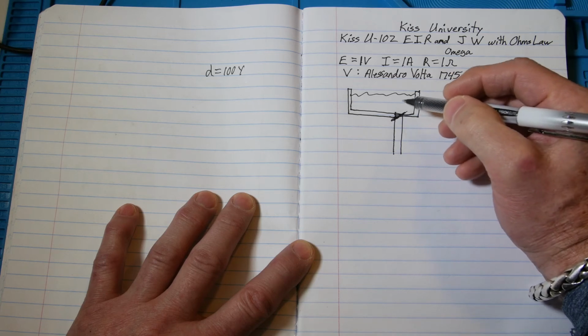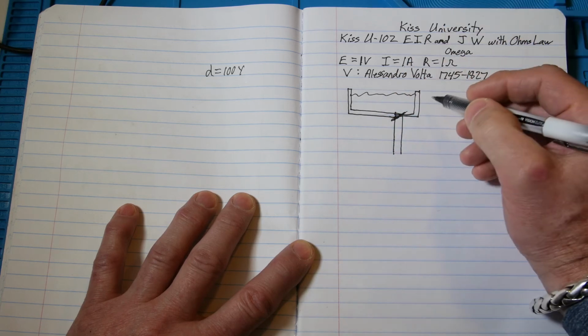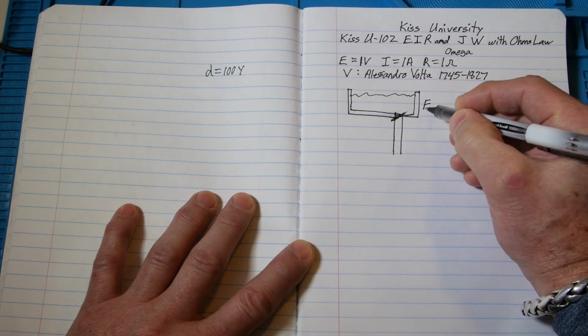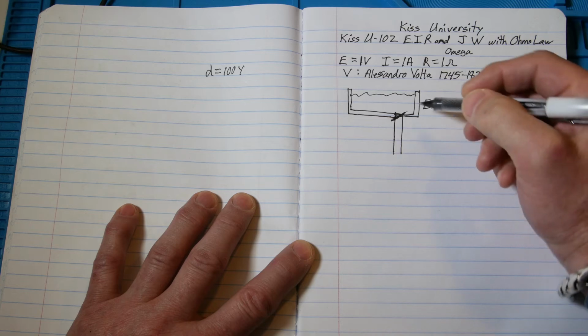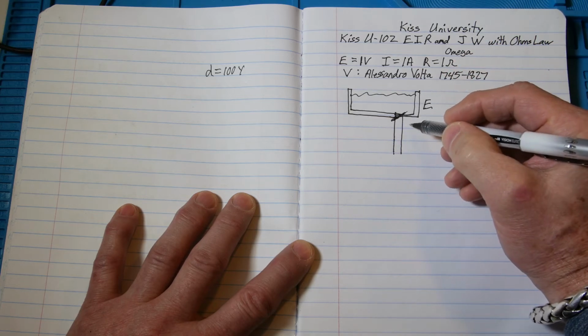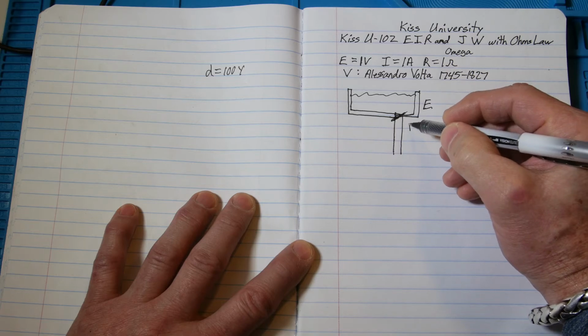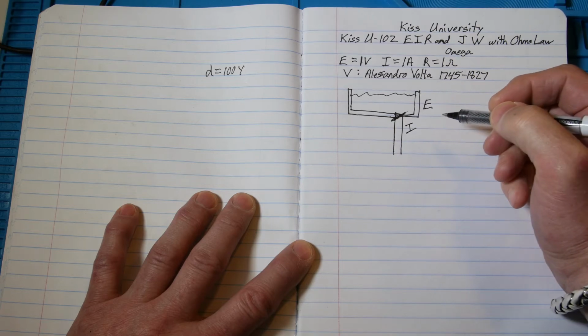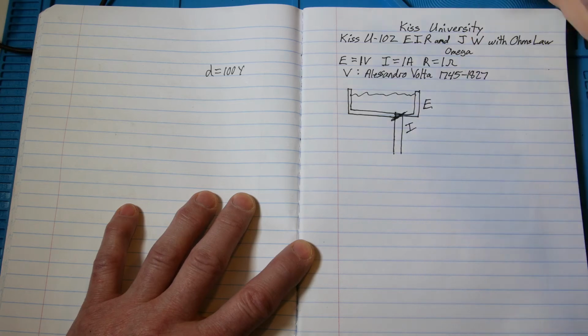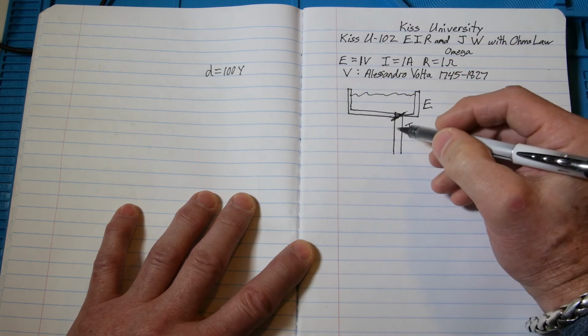So this pressure is E, and this current flow through here is going to be I. Now the size of that pipe restricts how much water flows, right?